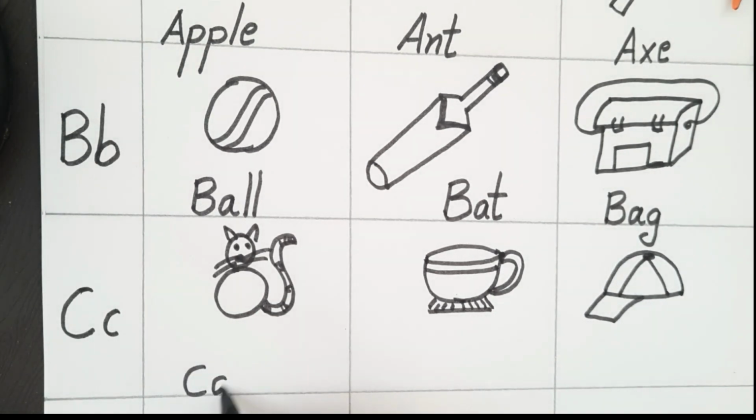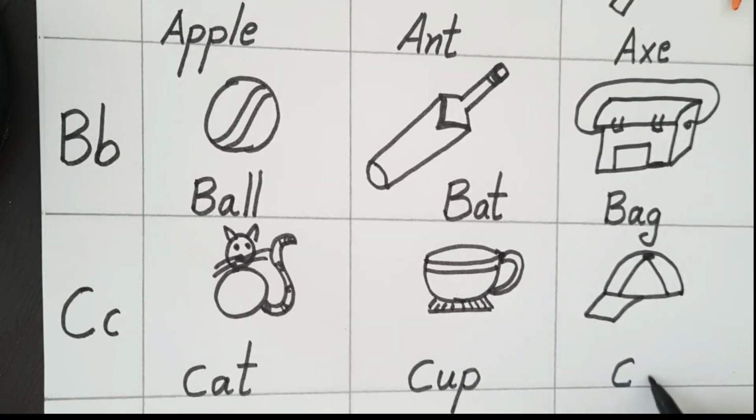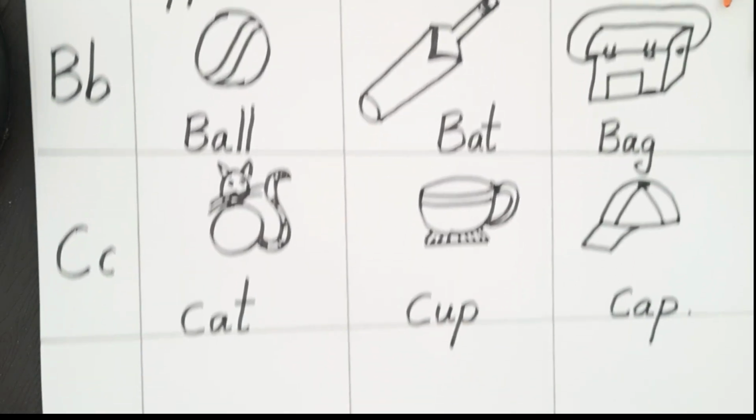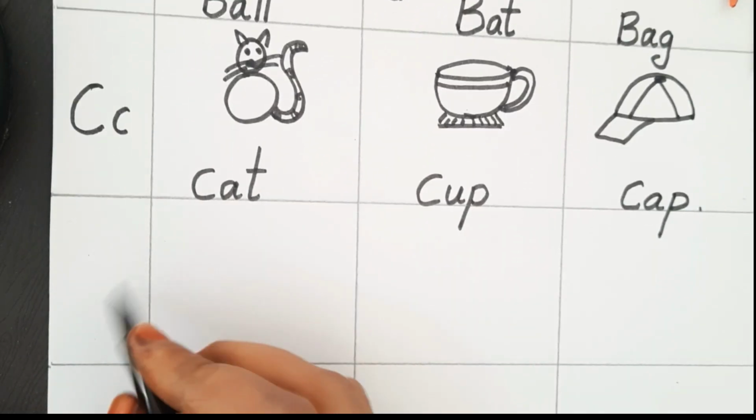Shall we spell them? C-A-T, cat. C-U-P, cup. C-A-P, cap. Now the next letter is D.